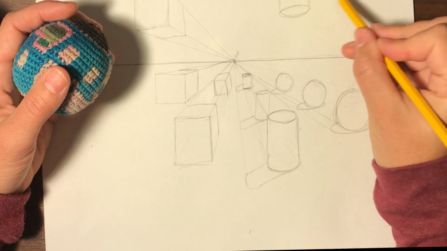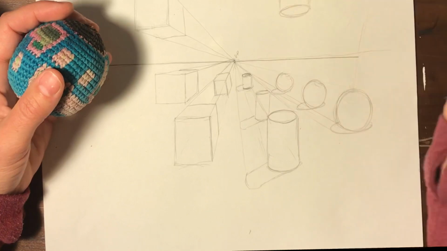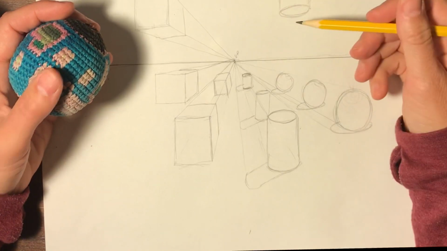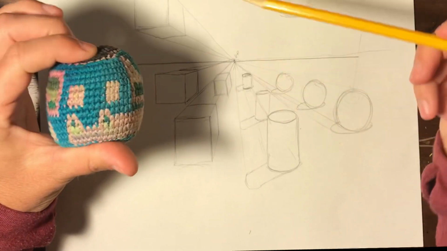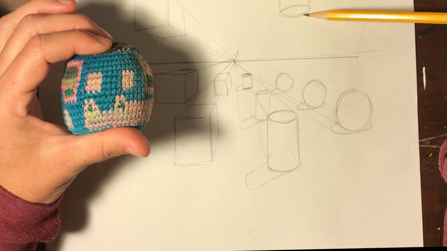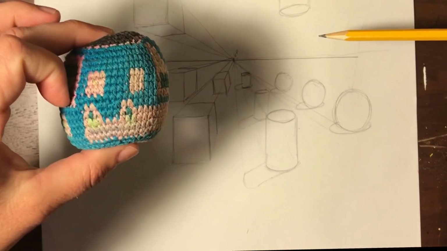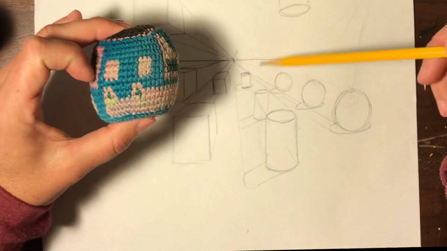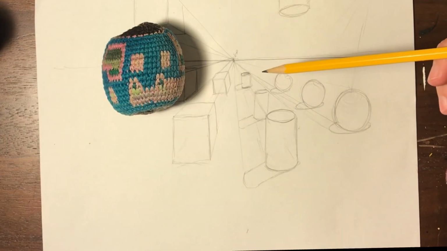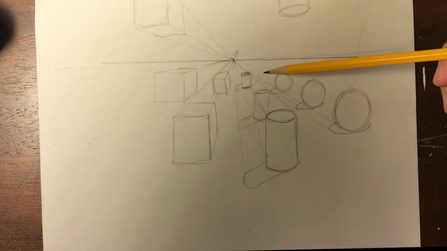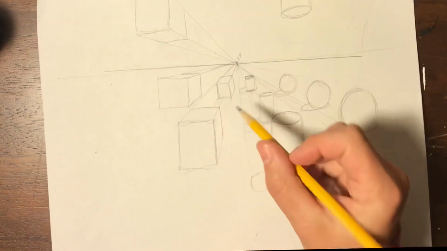Now, because these objects right here are floating, we're not going to have a cast shadow because the only way to make a cast shadow is if something is close to a surface, okay, or if it's on a surface. So I'm casting some shadows on my paper right now. That's a cast shadow. If it's floating really high, you won't really be able to see an outline of a shadow.